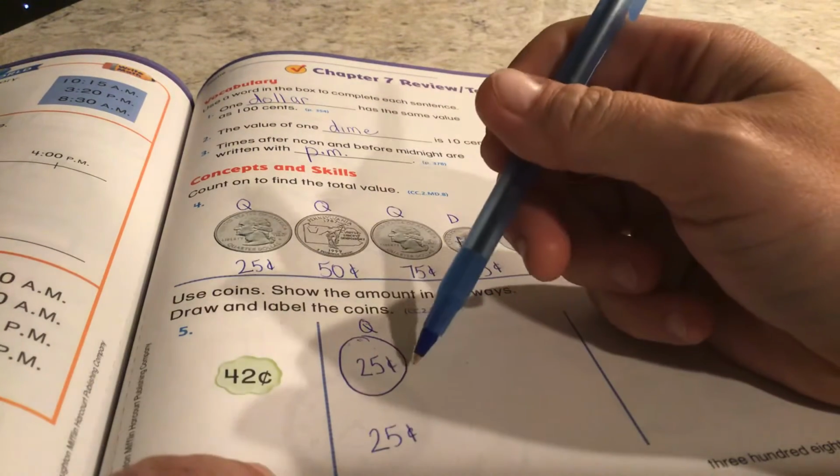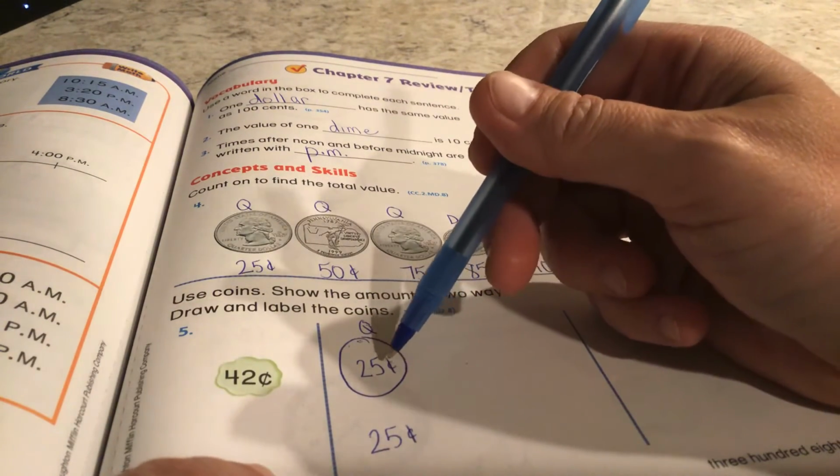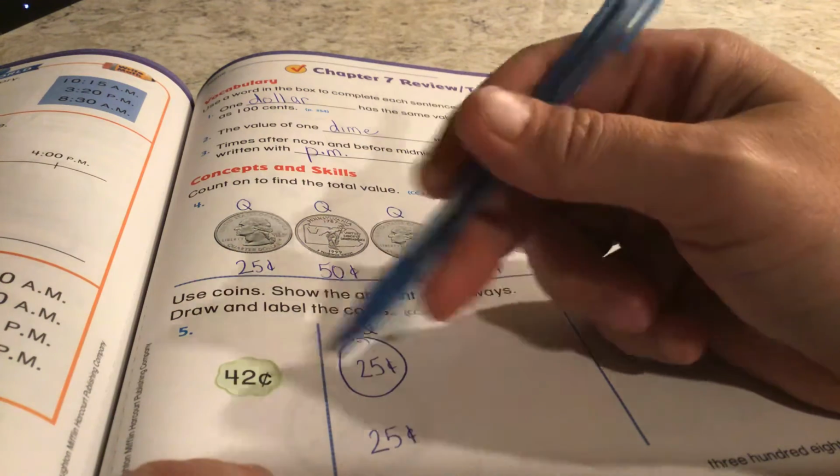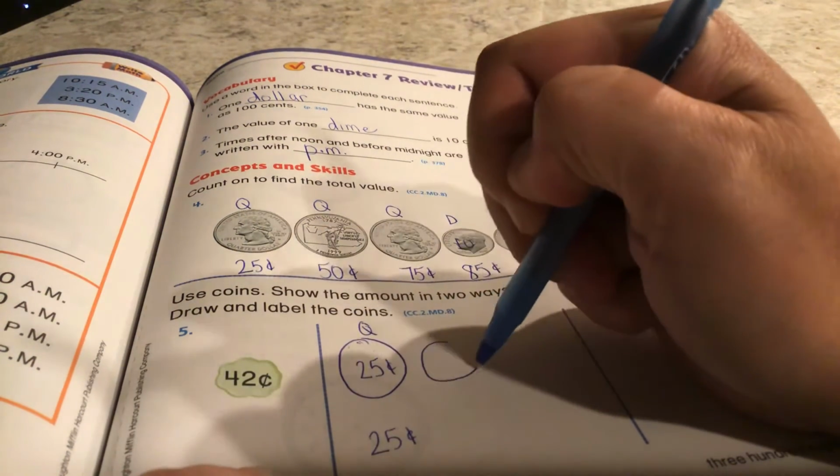Next, I want to see if I can add a dime in there. So 25 and 10 more gives me 35. That would be good. So I'm going to make a dime.